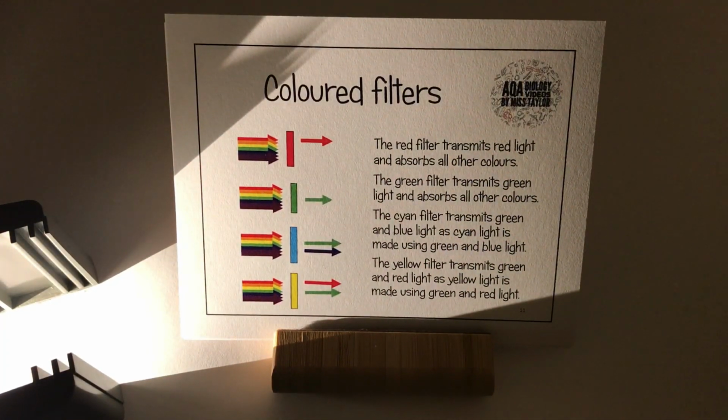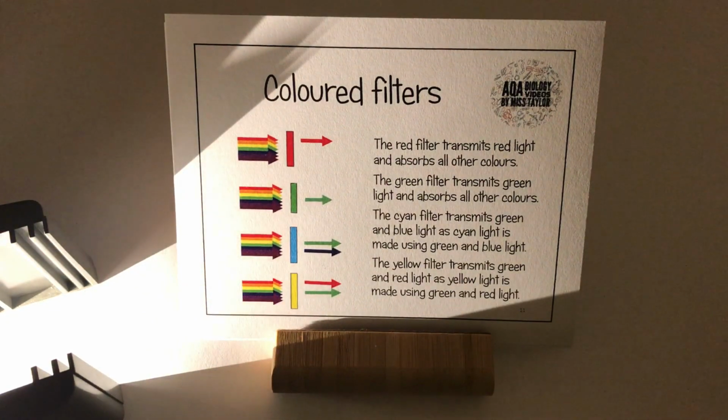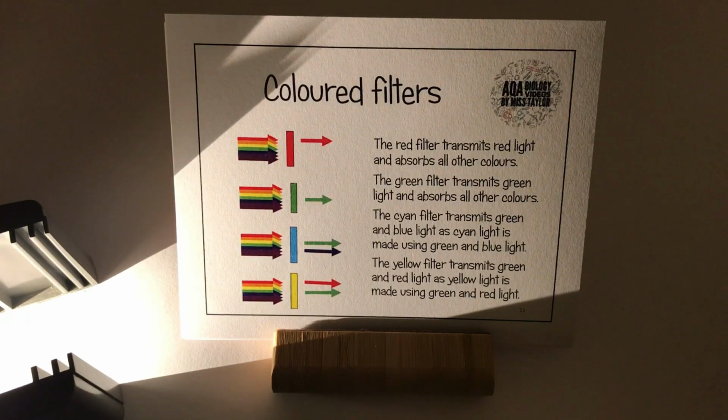So if we have a red filter, a green filter or a blue filter, because they are the primary colours of light, they only transmit the colour of the filter and absorb all other colours. Here we can see we've got a cyan filter, and that allows the colours that make up cyan light to go through, which is green and blue. There we have a yellow filter, which is made up of green and red light, so green and red lights are transmitted, all other colours are absorbed.